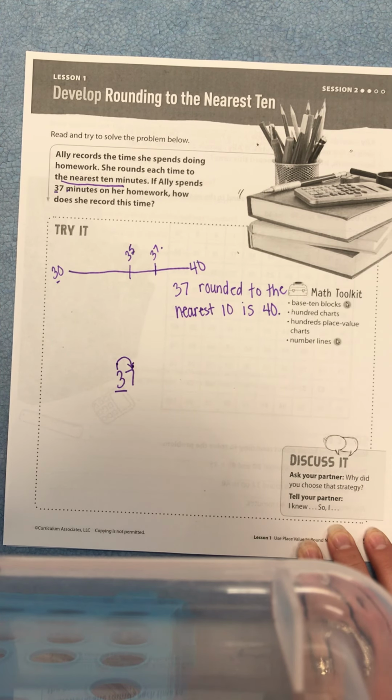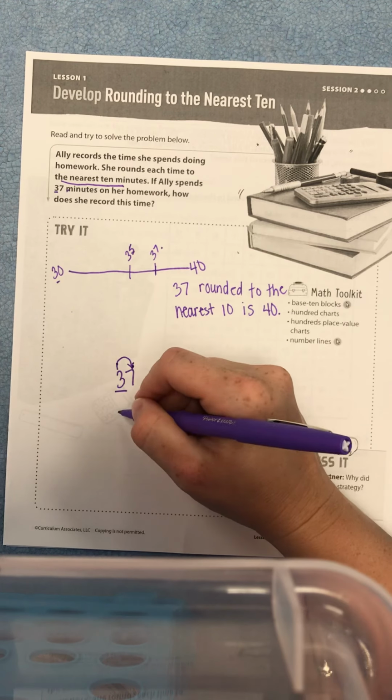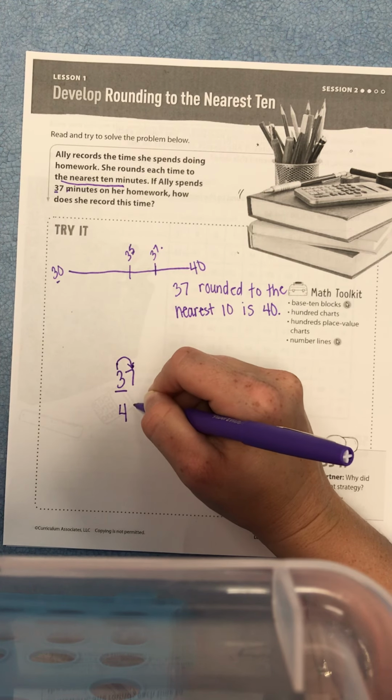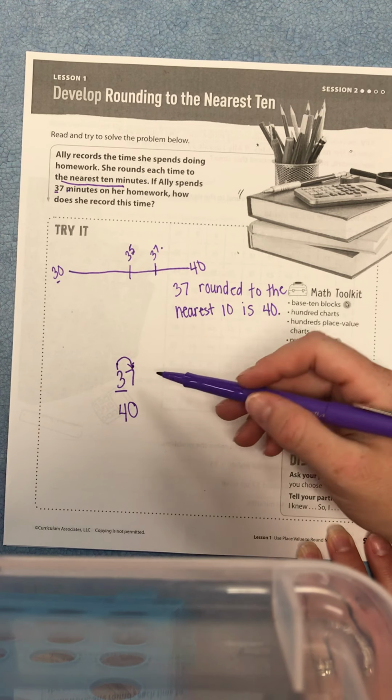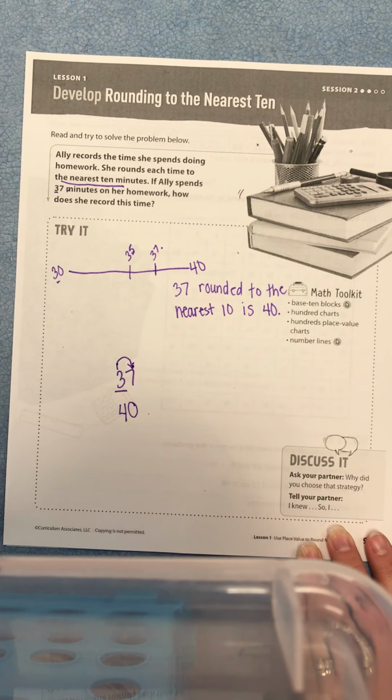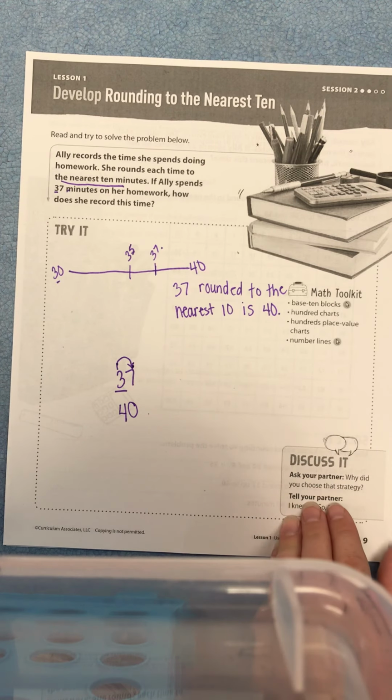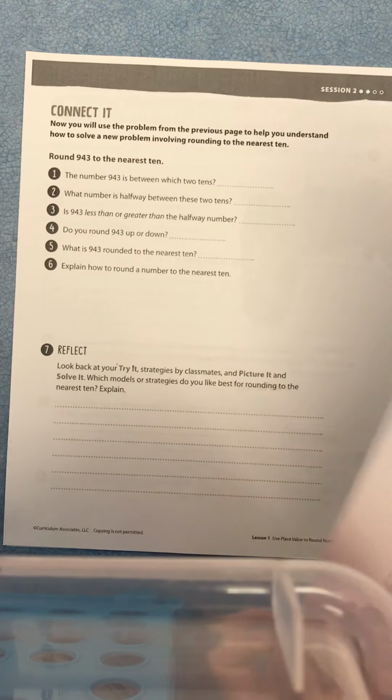Is 7 5 or higher or less than 5? It's higher than 5, isn't it? So we're going to add 1 to our tens column. It rounds up to 4, and everything behind it becomes a 0. So 37 rounded to the nearest 10 is 40. So either way, whatever way works best for you would work to round our number today. All right, let's look on our next page.